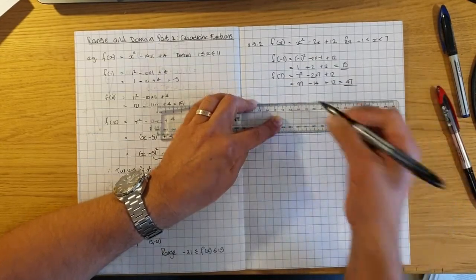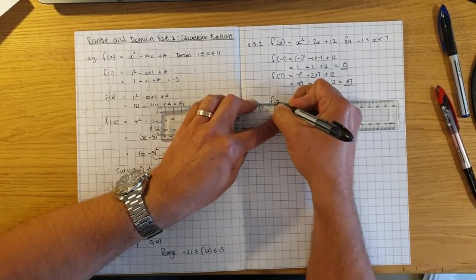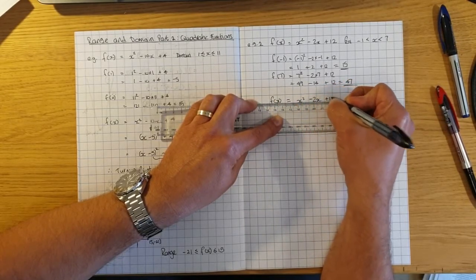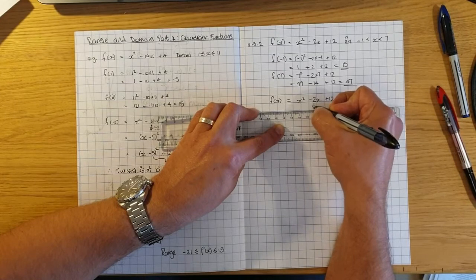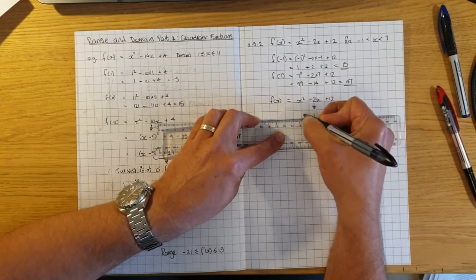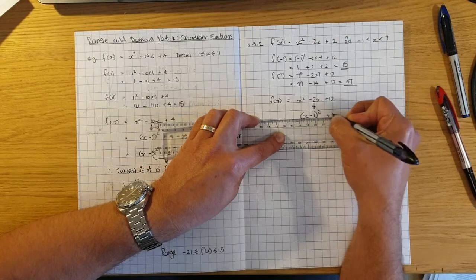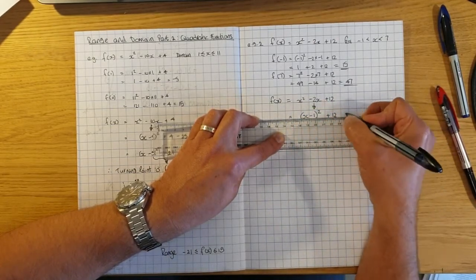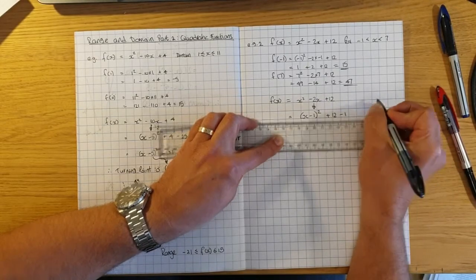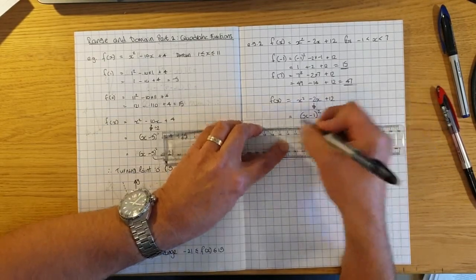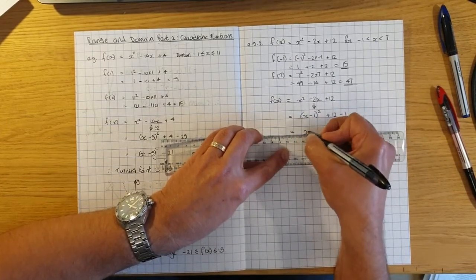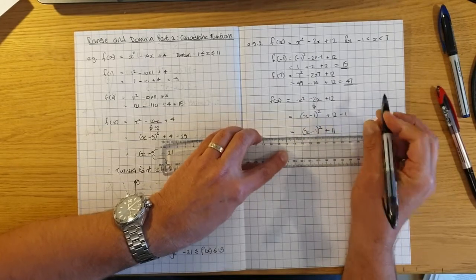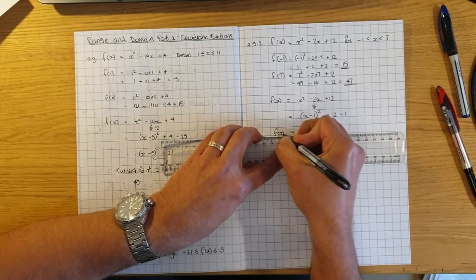I'm now going to complete the square to find the minimum point. So f of x equals x squared minus 2x plus 12. We're going to halve that minus 2 and get x minus 1 all squared plus 12, except we now have to put our correction on. Minus 1 squared is 1. Take it away, that's minus 1. This in completed square form then will give us x minus 1 all squared. 12 minus 1 is 11. This is the function in completed square form.